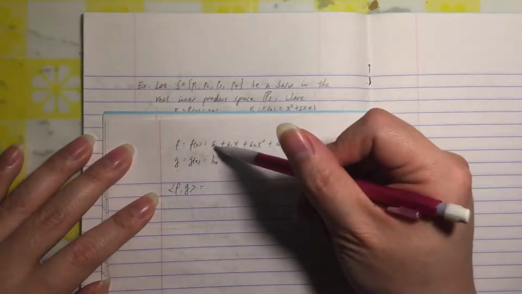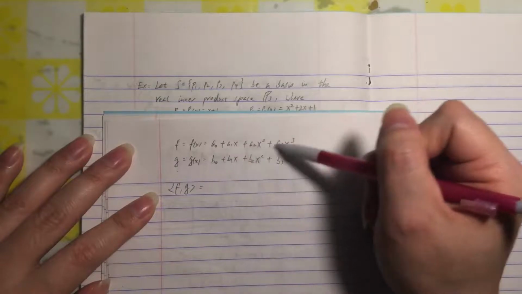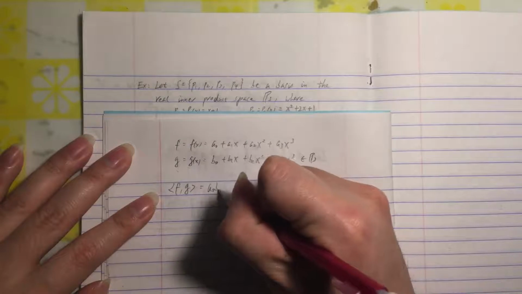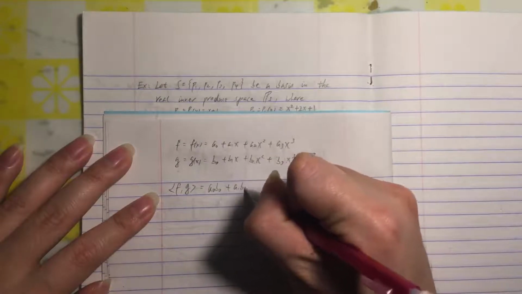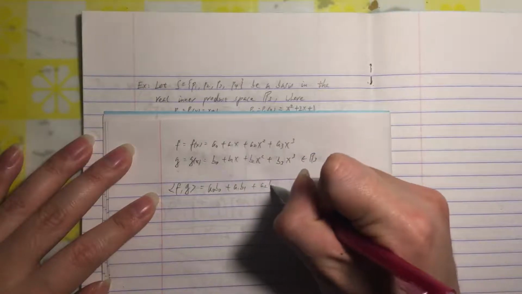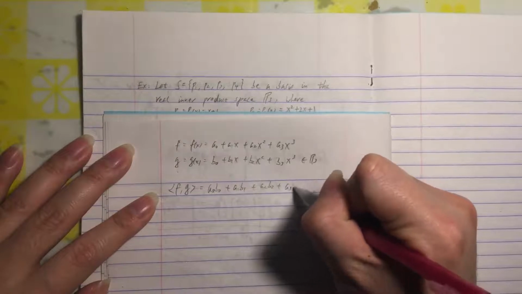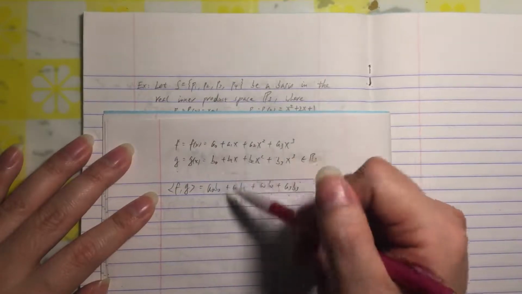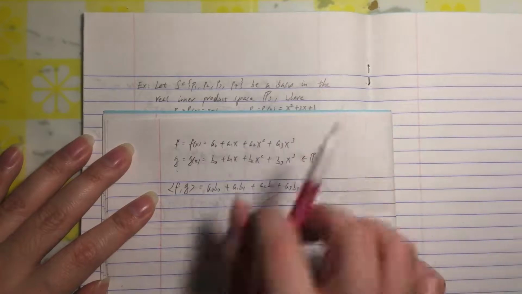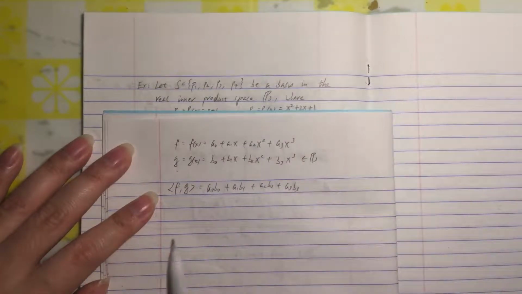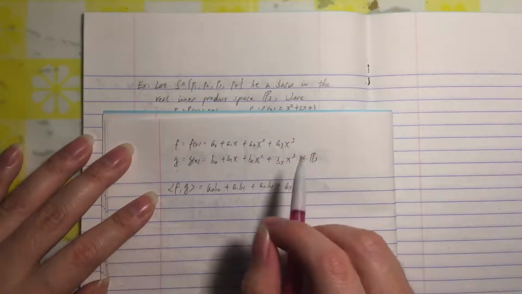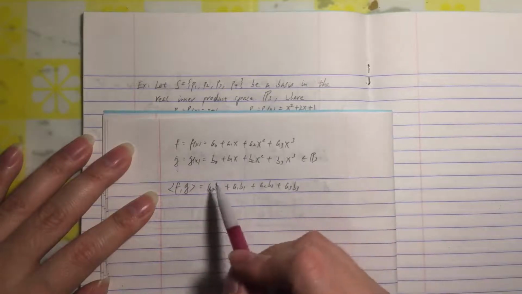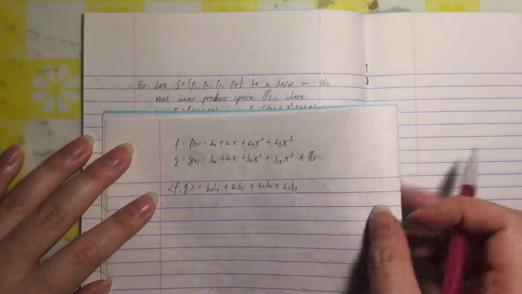We multiply the corresponding coefficients and then add them up: a0 times b0 plus a1 times b1 plus a2 times b2 plus a3 times b3. That's called the standard inner product in P3. In general, that's the standard inner product in Pn.